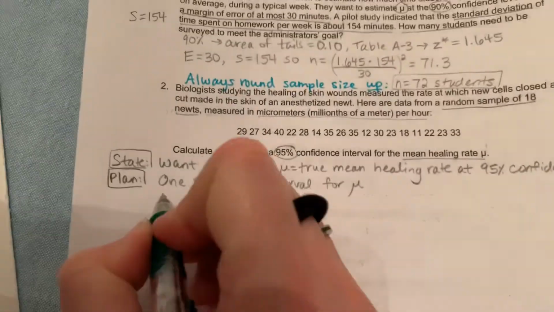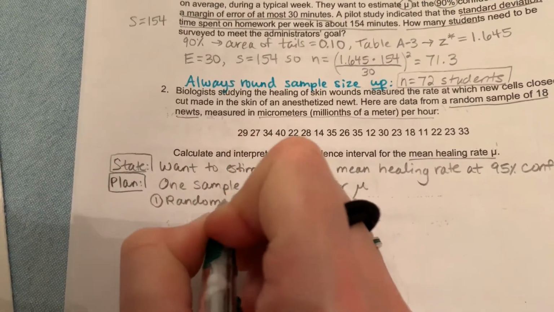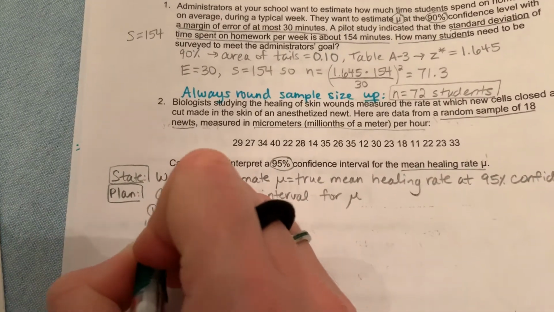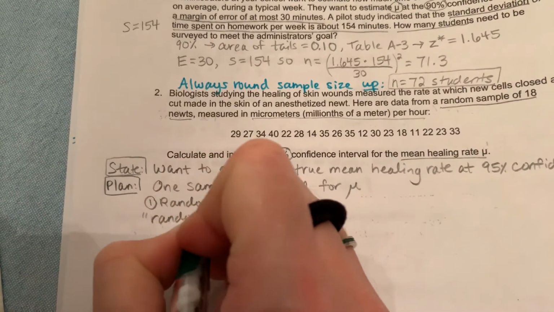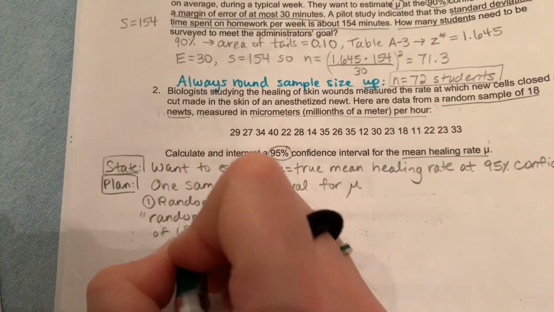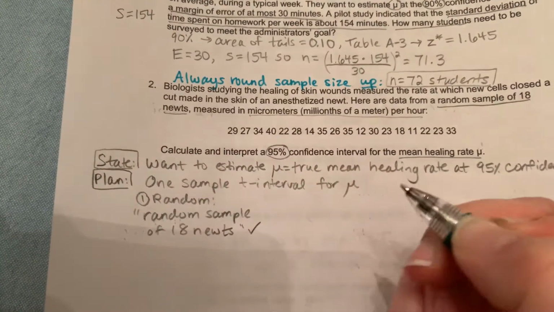And then I'm going to check my conditions. So remember, the first condition is that we have a random sample. And it does say up here, a random sample of 18 newts. So that condition is met.